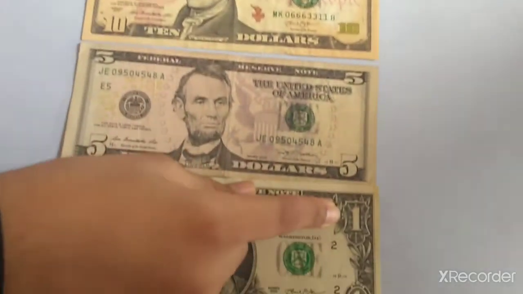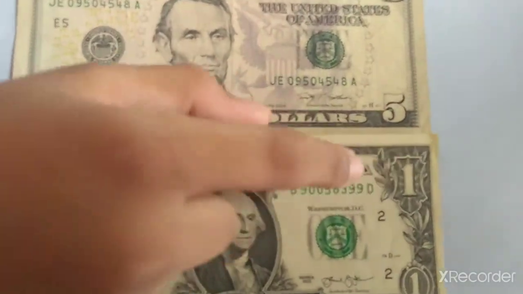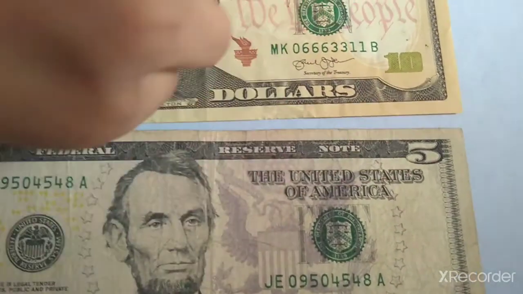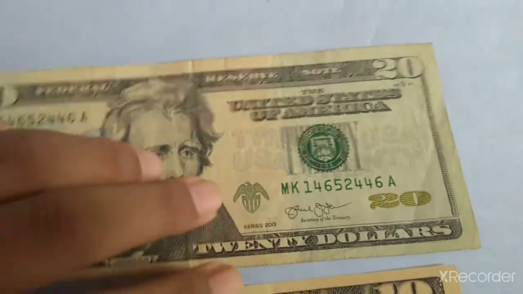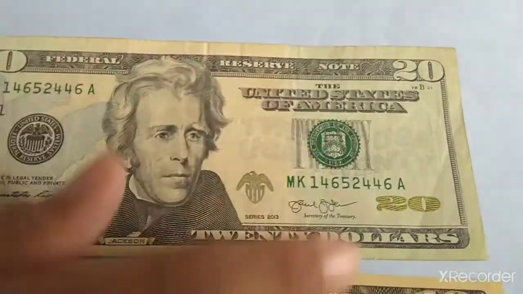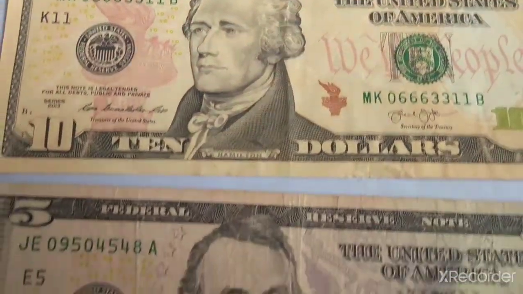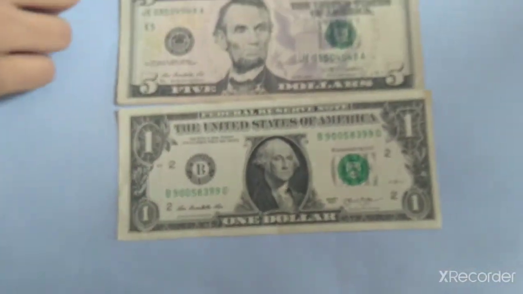In the $1, you can see that this is the digits font. Here you can see in the $5 it is different, and then here in the $10 again it's different, and then here in the $20 it's different again. So you can see there are different fonts in all of the banknotes, here and here.